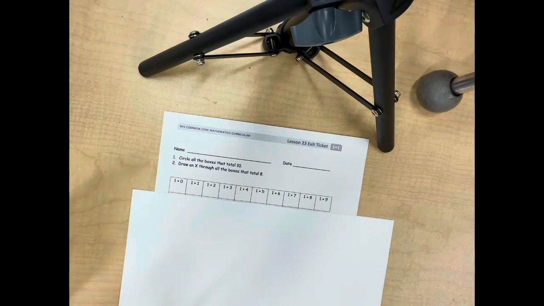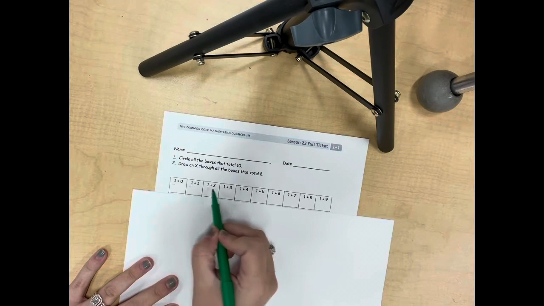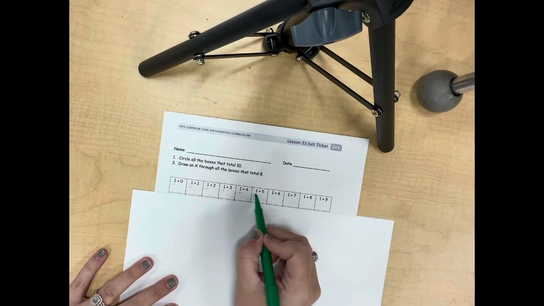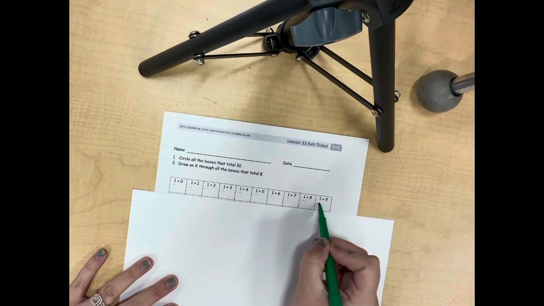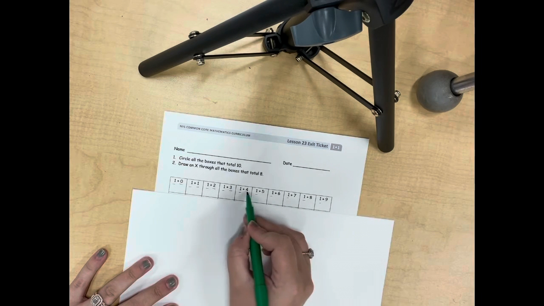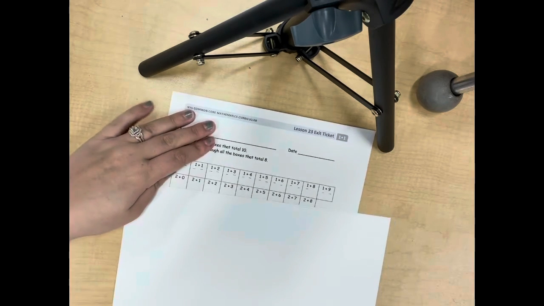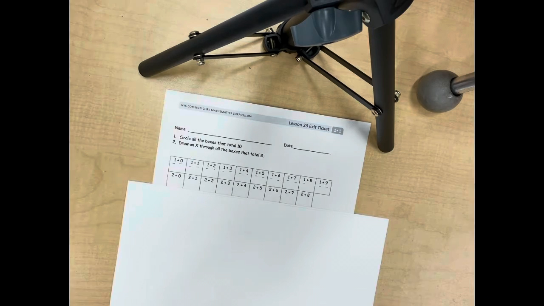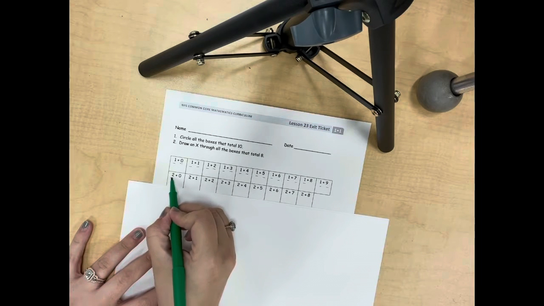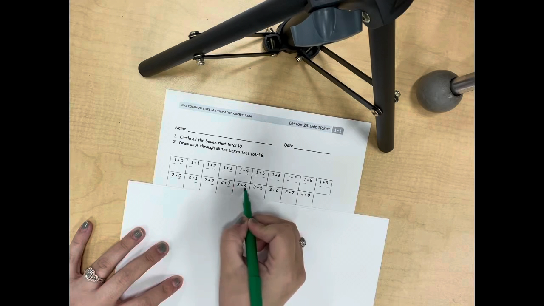Okay, so there's two different patterns you might see. You might see that there is a 1 in front every single time. Or you might see that each second number is going up by 1 every time. Let's look at the next row. Same thing. This time you're starting with 2, but you're still going up by 1 every single time.